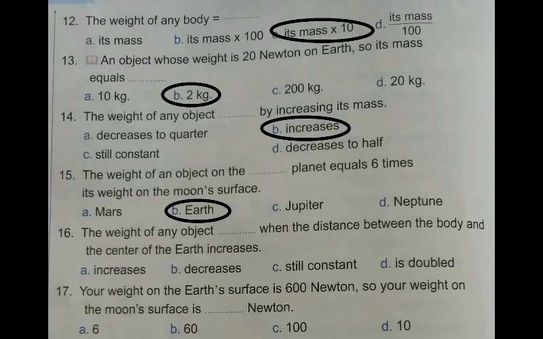The weight of any object when the distance between the body and the center of the earth increases. When the distance between the body and the center of the earth increases, the force of attraction decreases, and therefore the weight of any object decreases. The body moved away from the center of the Earth, so the gravitational force decreases, so the weight decreases.